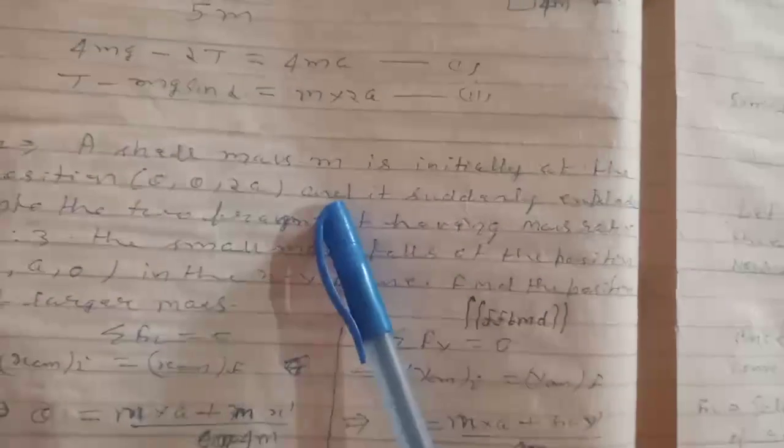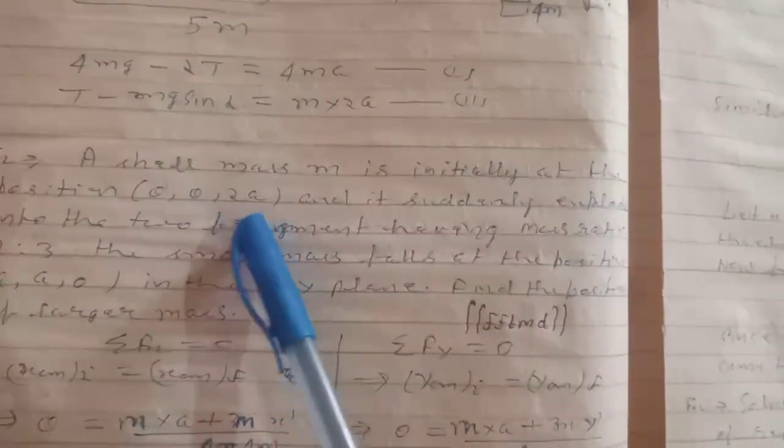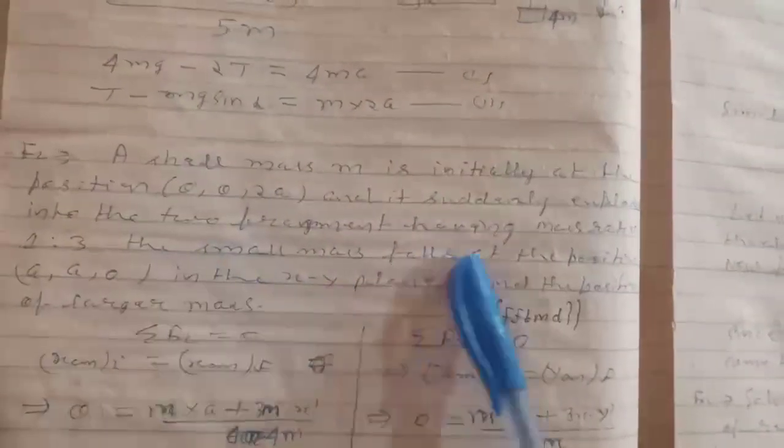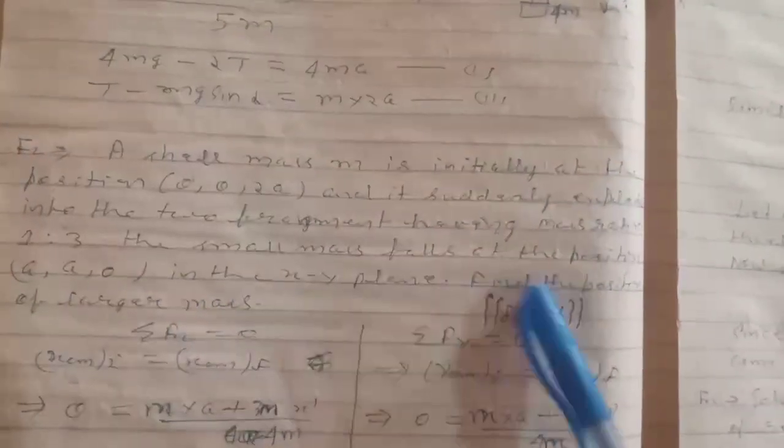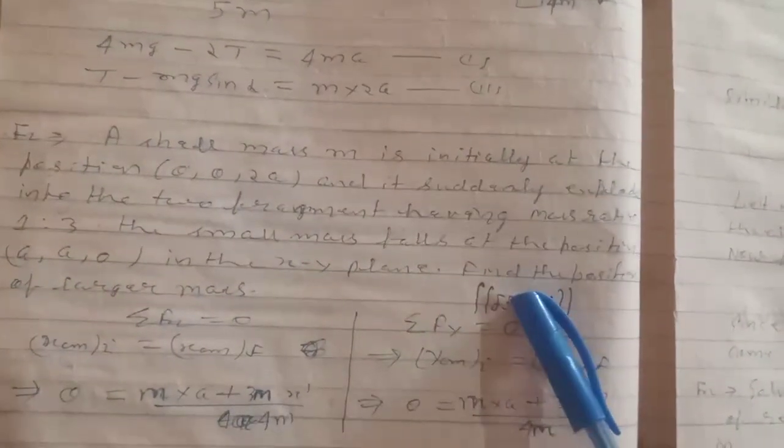A shell of mass m is initially at the position 0, 0, 2a and it suddenly explodes into two fragments having mass ratio 1:3. The small mass falls at the position a, 0 in the xy plane. Find the position of the larger mass.